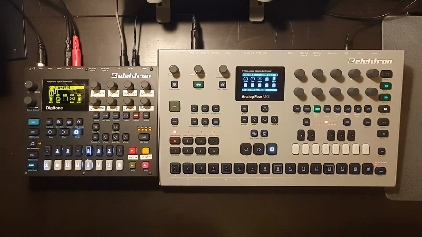So in this video I'm going to compare the Digitone and Analog 4, and they're very different, and it's a bit of an odd comparison, but I've gotten a few requests, so I wrote down some thoughts, and this comparison is from my perspective. I use these synths mostly as standalone groove boxes, and I sometimes pair them with the Digitakt, but I really like working within the limitations of the boxes themselves.